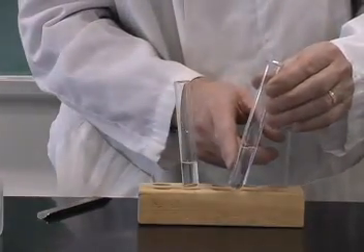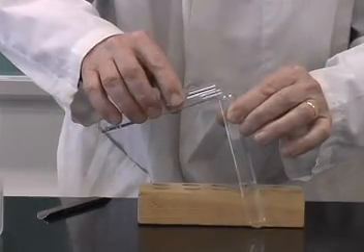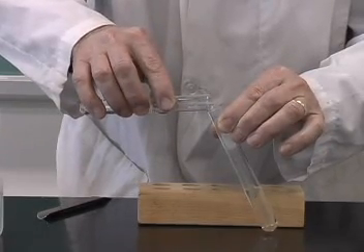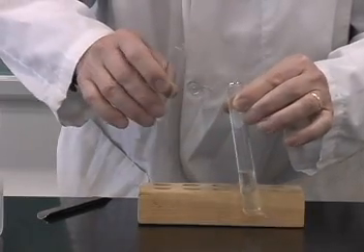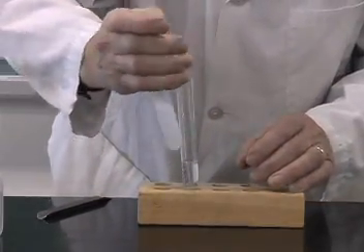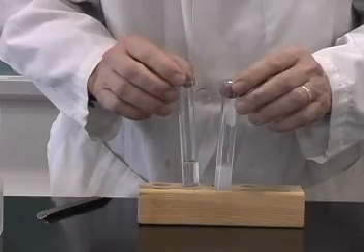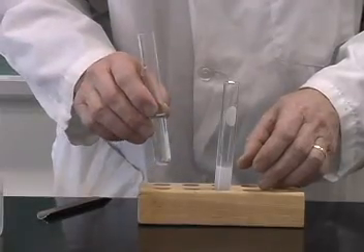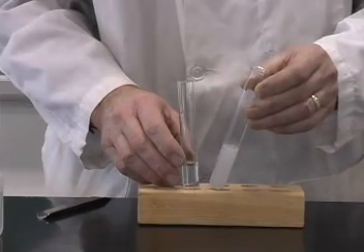I have here a solution of lime water, and I'm going to pour the gas that was generated in this test tube into the other test tube. I'm not going to pour the liquid in, just the gas. And now we'll shake this up. And look at that, it turned cloudy. What does that indicate? That's a test for carbon dioxide. And so the gas that is generated when I add the hydrochloric acid to the sodium bicarbonate is carbon dioxide.